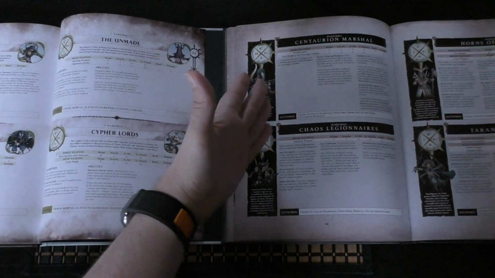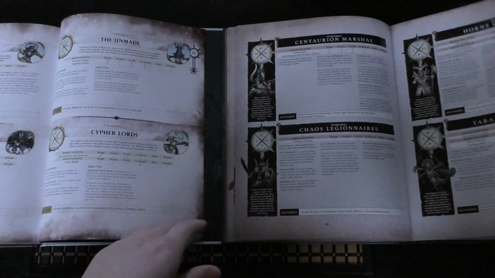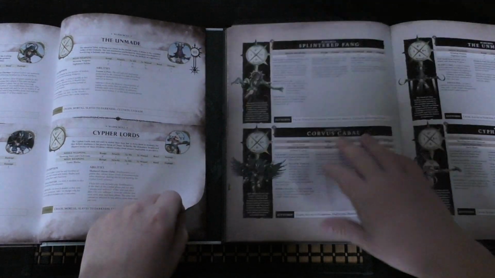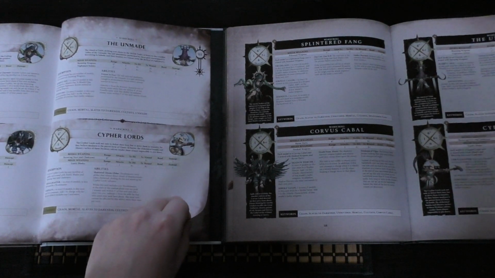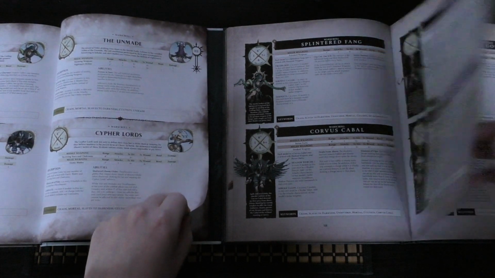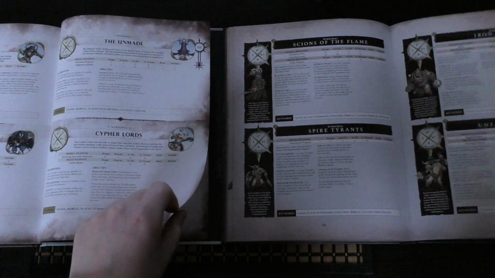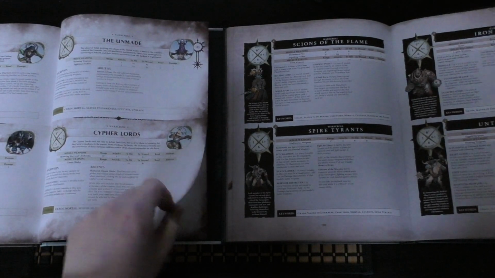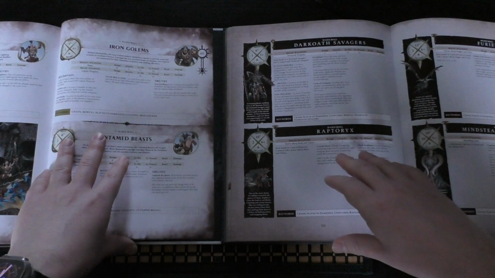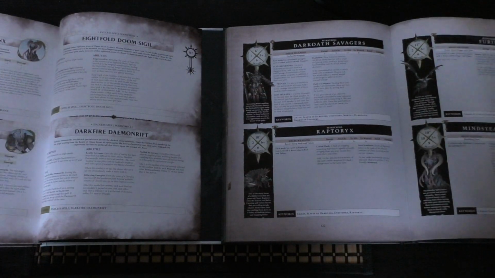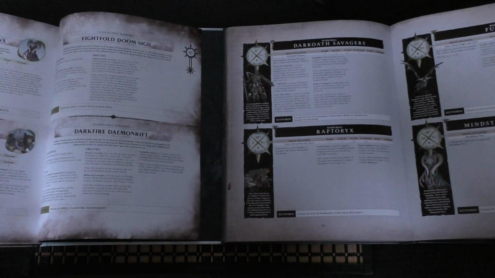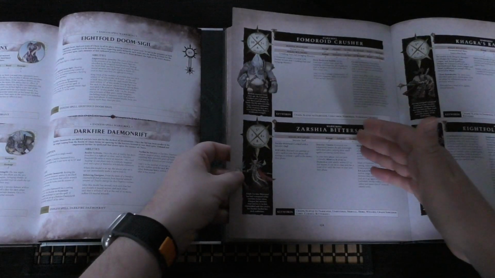Then you've got the Slaughter Brute, whereas the second focuses on all the different warbands, which third then goes onto. You've got a new miniature here, this Centurion Marshal, which I have recently unboxed and reviewed. Then you've got the Splintered Fang and the Corvus Cabal. You've got the Unmade and the Cypher Lords. You've got the Signs of the Flame, Spire Tyrants, Untamed Beasts and Iron Golem. And yeah, in second edition it goes through those, and then finally it ends with the Mindstealer Sphinx and the Fomeroid Crusher, which is similar to third edition.